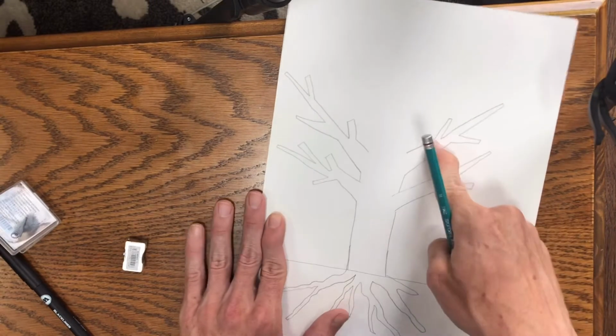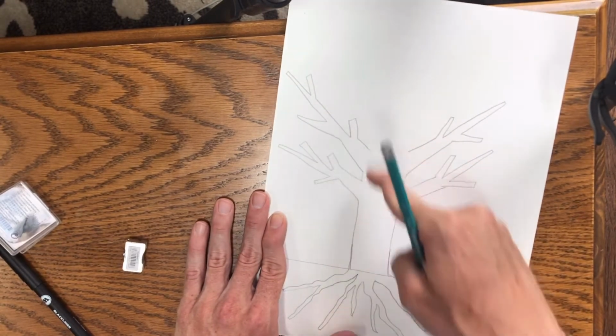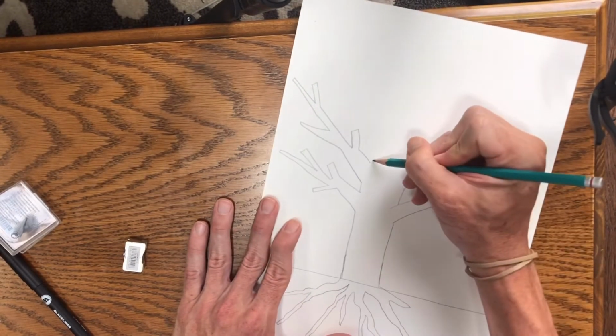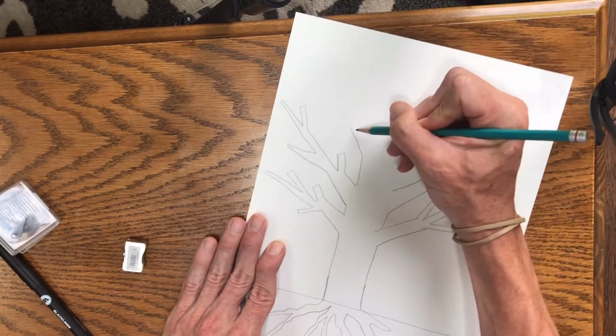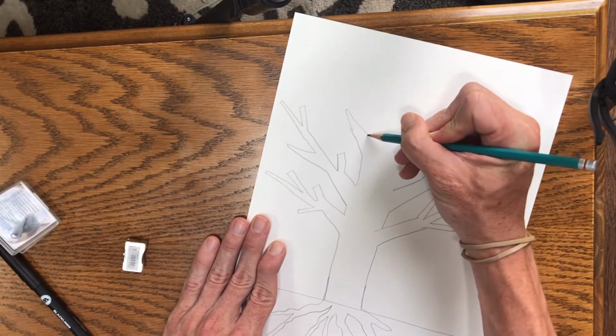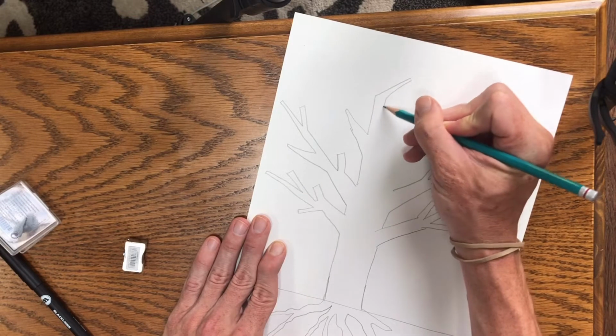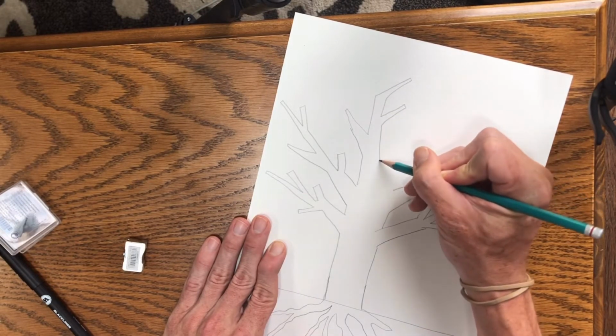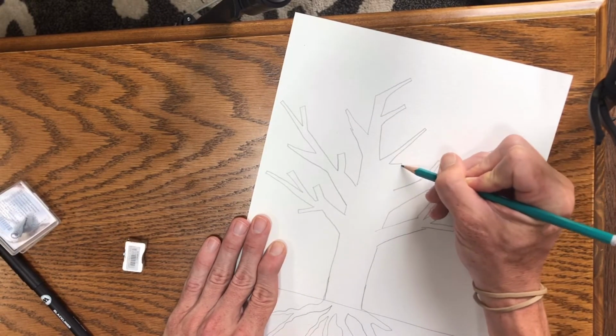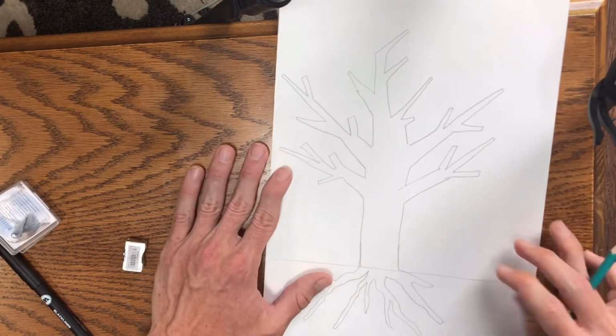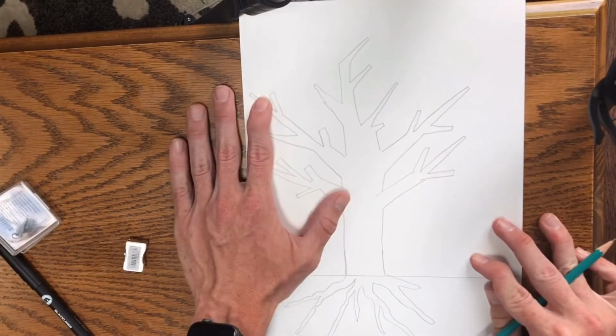Okay, so now I have 1, 2, 3, 4 branches and 4 roots. So maybe what I'm gonna do is put in 1 more branch at the top, and you can make it go any way you want. Okay, perfect. So I have a tree.